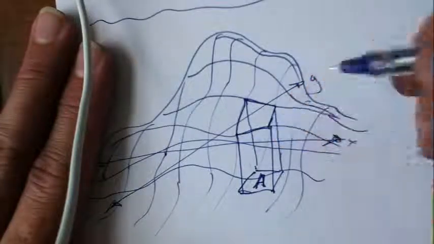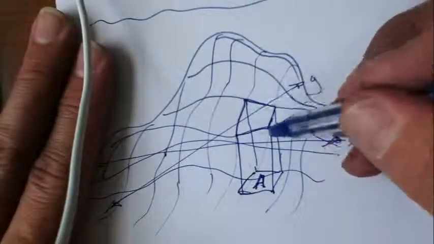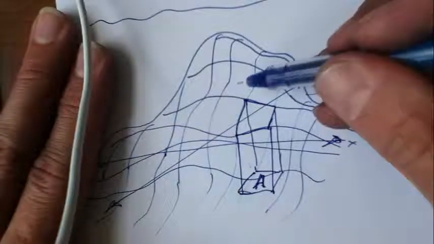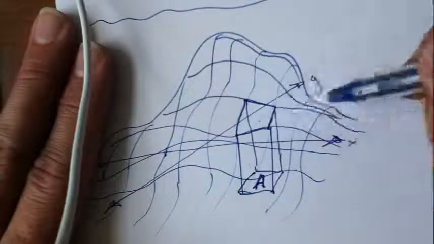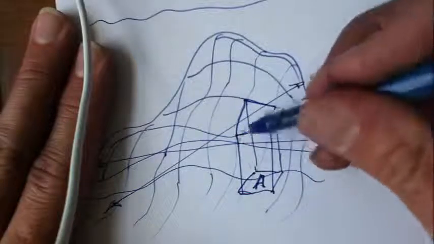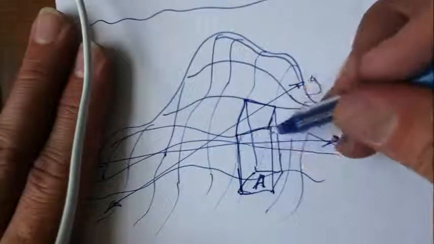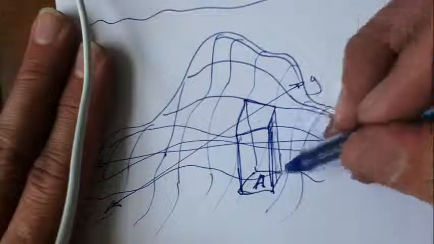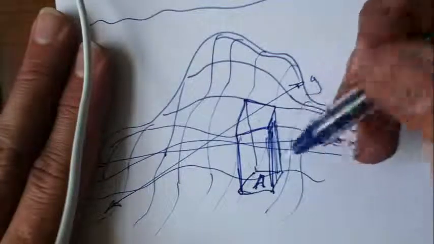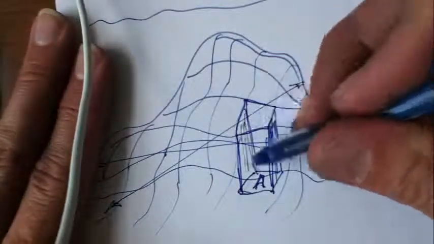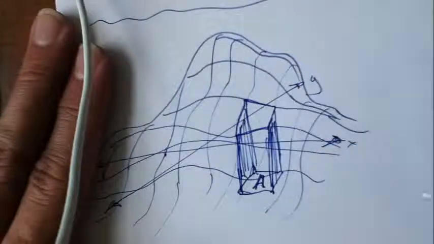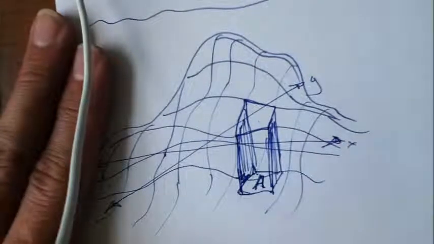It's going to be the area bounded between this density curve and A. But really, it's not area; it's volume. We can get this volume by taking a double integral.